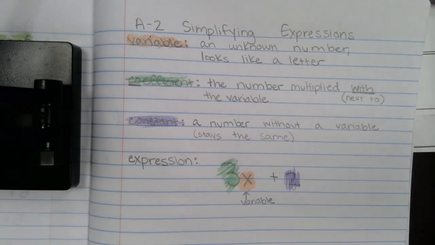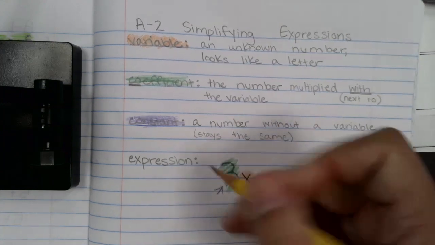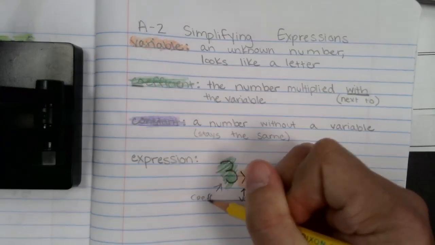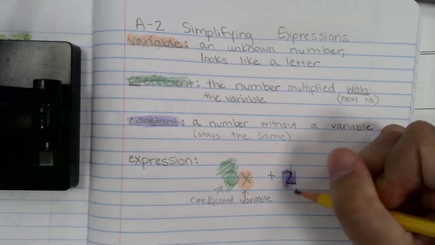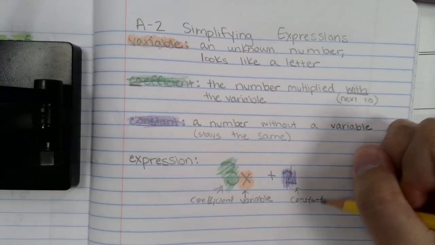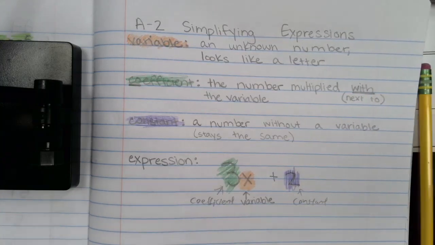It will make it easier if you label it as well. So the coefficient and the constant. Crush it. Thank you.